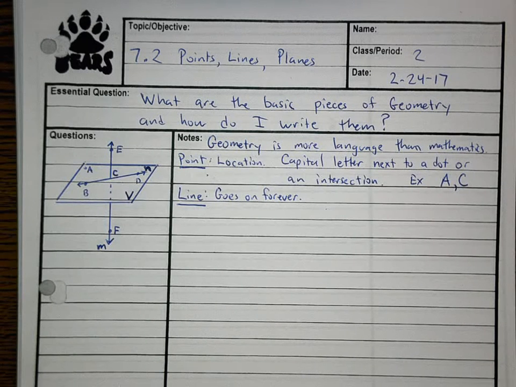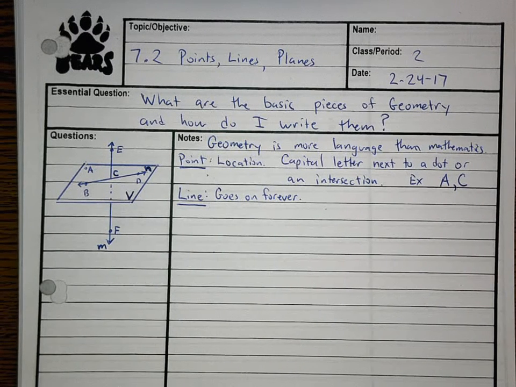Not here on Earth, at least. A line in real life doesn't exist. It only exists in our minds. How many lines go on forever? No lines go on forever on Earth. When I think about these lines on the ceiling, guess what? They stop. Those are called segments, by the way, which we'll define in a second. But lines go on forever.